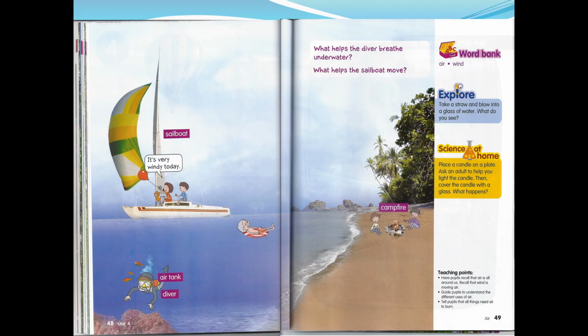Okay. Next question is what helps the sailboat move? Here we have two words that are combined. Okay. We have boat, which you understand, and sail. Sail is the object. In Spanish, we call it vela. La vela de un barco. So the sailboat is the whole machine, the whole object.